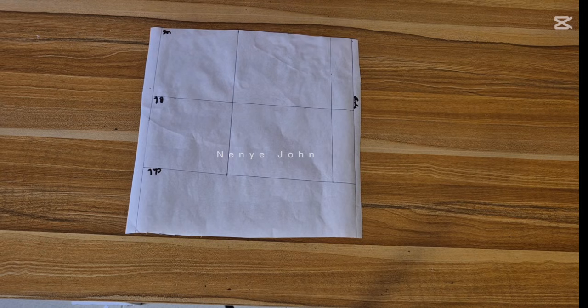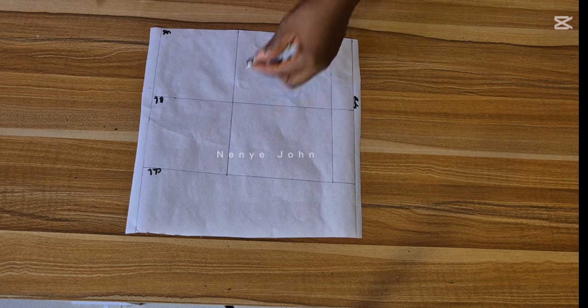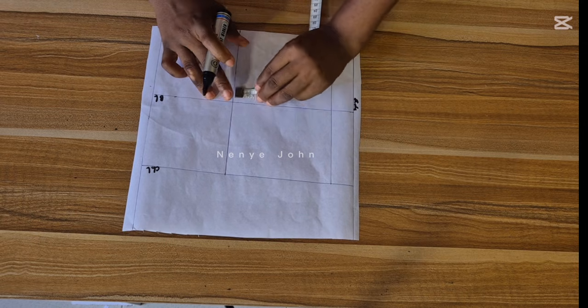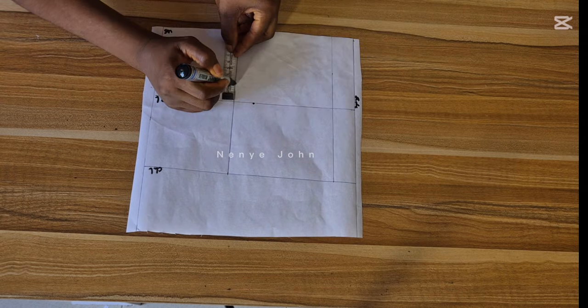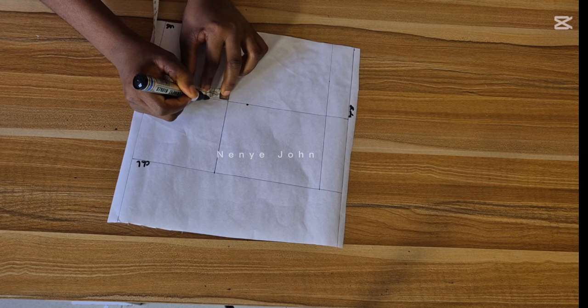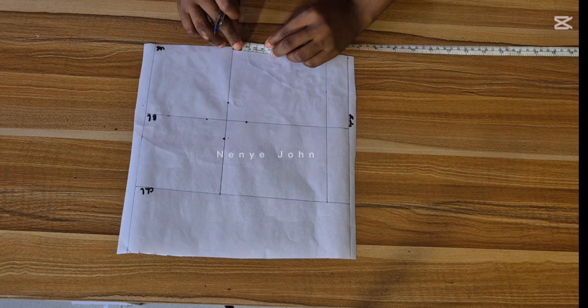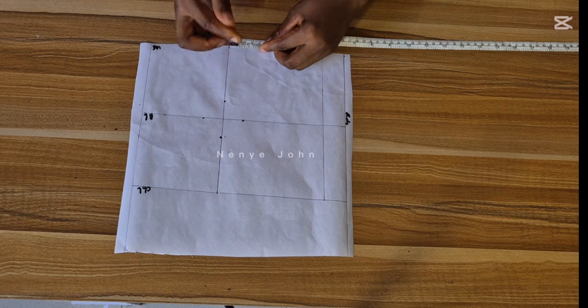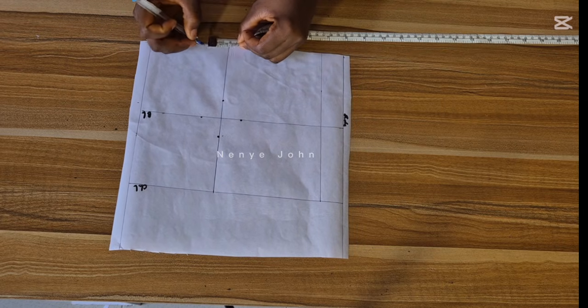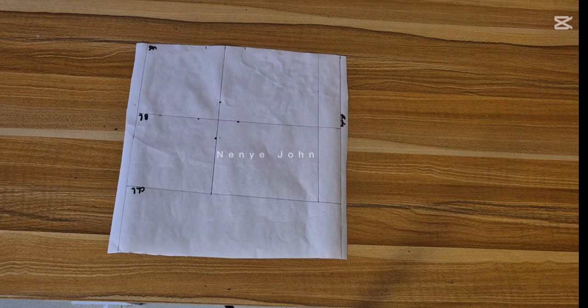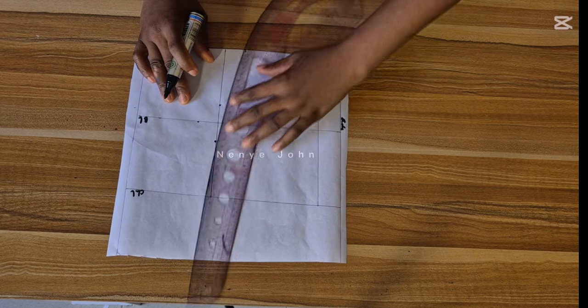Good. Now the next thing will be to take in from the center of the lines. We'll be going in by 1 inch on every line, just like this. On every line, you go in by 1 inch, 1 inch, 1 inch, and 1 inch. Now on the underbust line, we are taking in a dart of 1 inch on both sides.